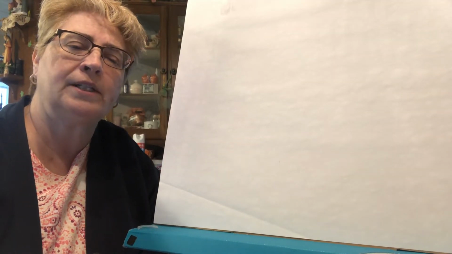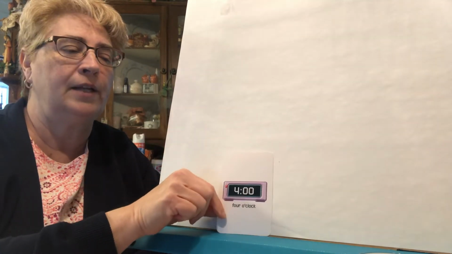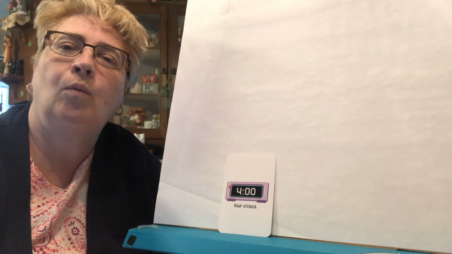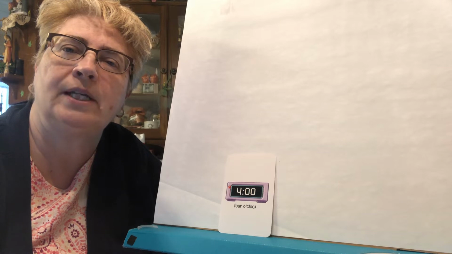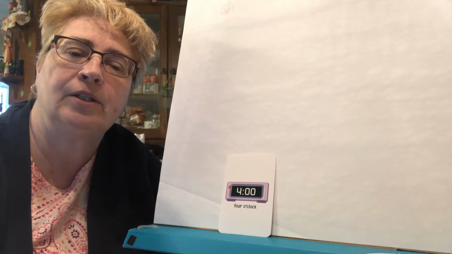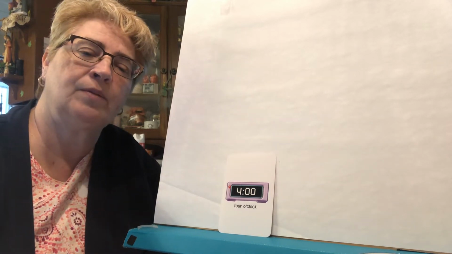So now let's go on to some time. If I show you this time, and you have your clock in your toolkit, where would the minute hand be pointing to? And where would the hour hand be pointing to? How about this one?